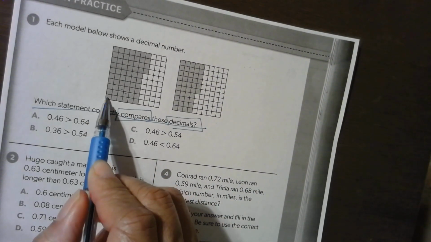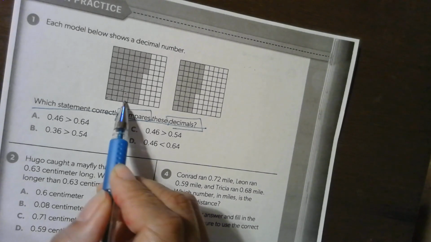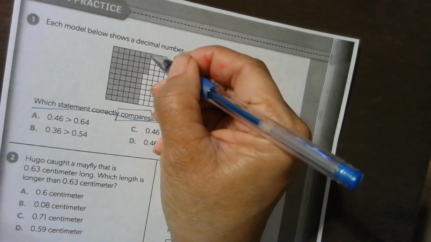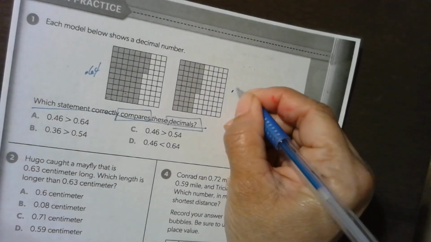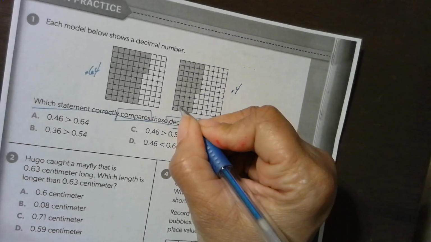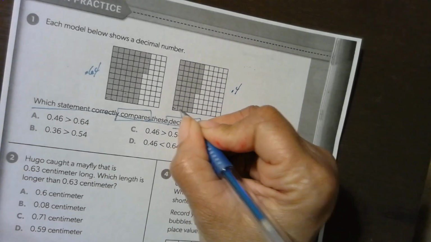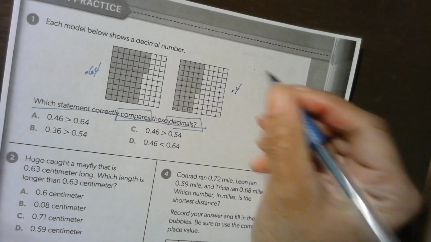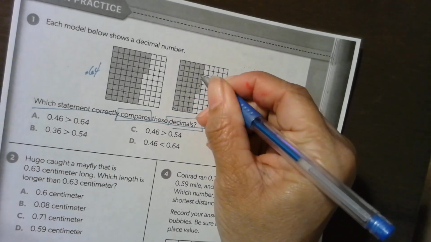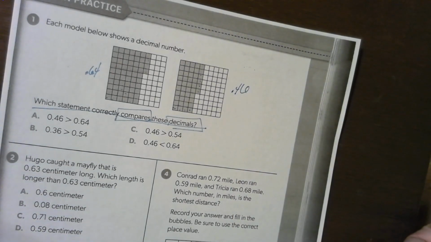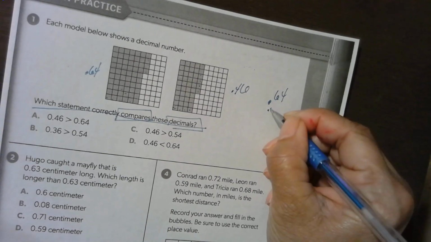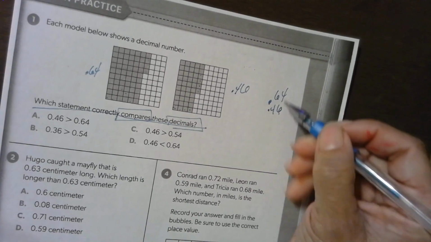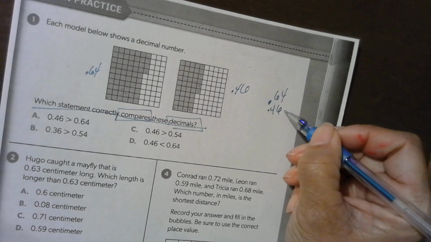So we have 1/10, 2/10, 3/10, 4/10, 5/10, 6/10, then 1, 2, 3, 4 hundredths. So it's 64 hundredths, and this is 1/10, 2/10, 3/10, 4/10, and 1, 2, 3, 4, 5, 6 hundredths. So 46 hundredths. If we lined them up, or we can tell from the picture too, that 46 hundredths is going to be smaller than 64 hundredths.